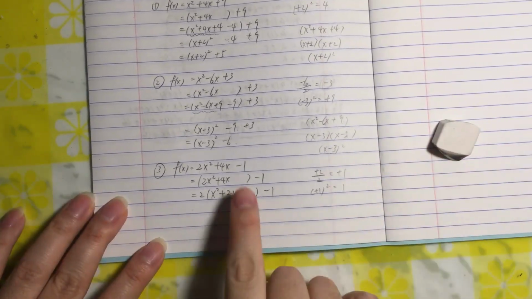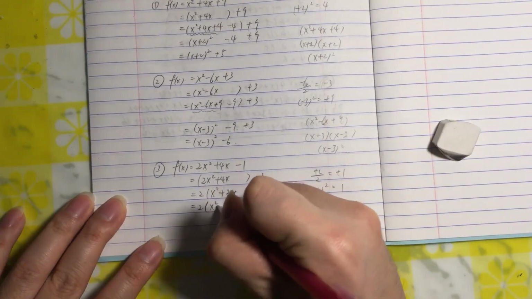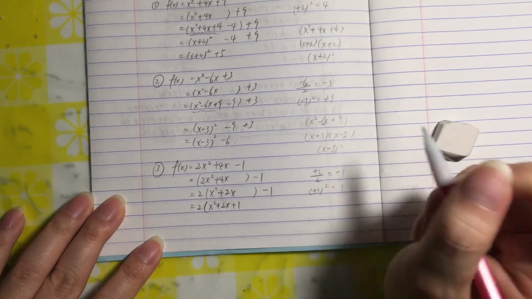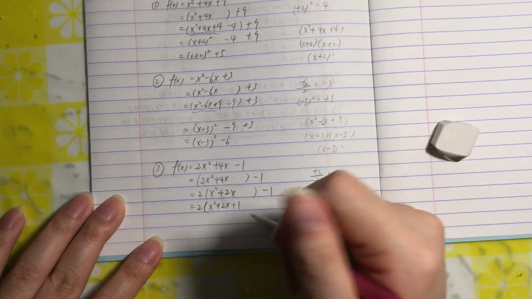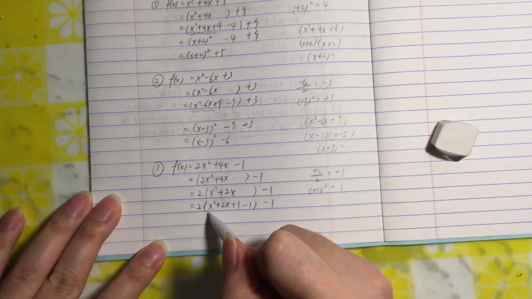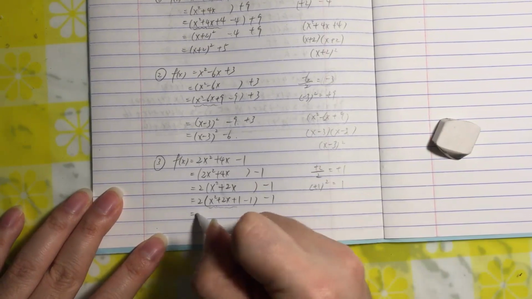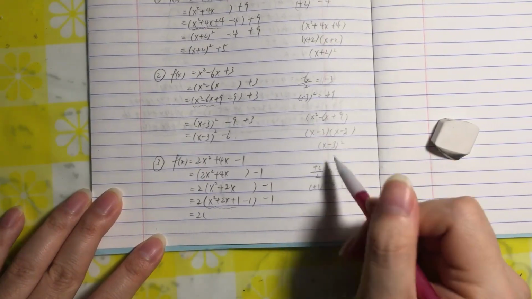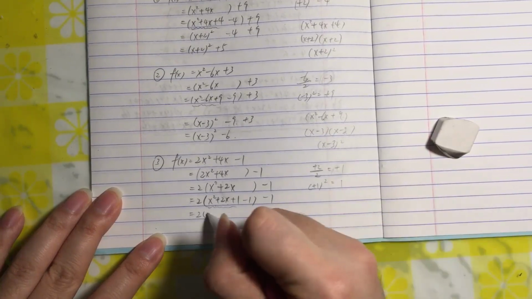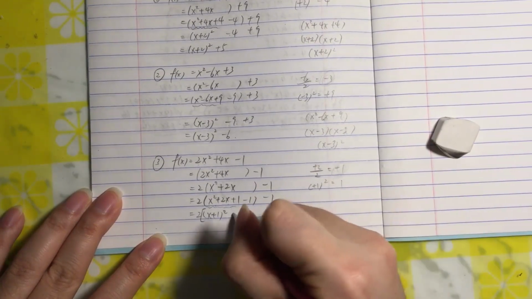So I can add 1 here to make a perfect square trinomial. I get x squared plus 2x plus 1. When we add 1, we need to subtract 1 at the same time to keep it in balance. Then, factor these 3 terms. X squared plus 2x plus 1. We can directly use this number to make the perfect square. Positive 1, I get x plus 1 squared minus 1.